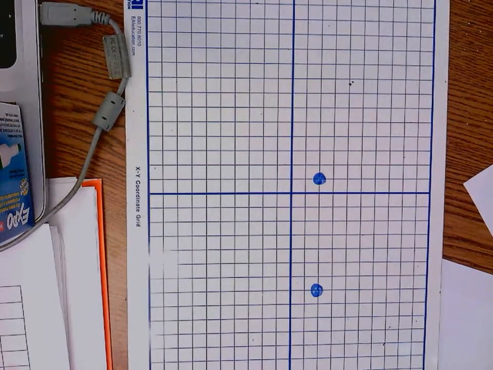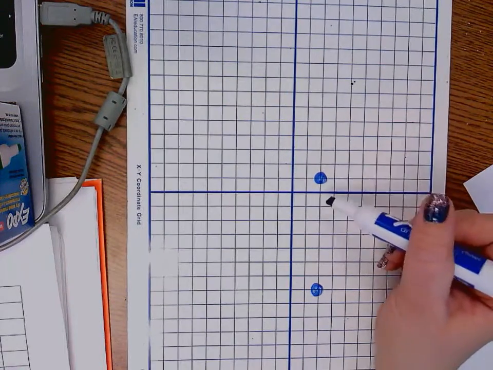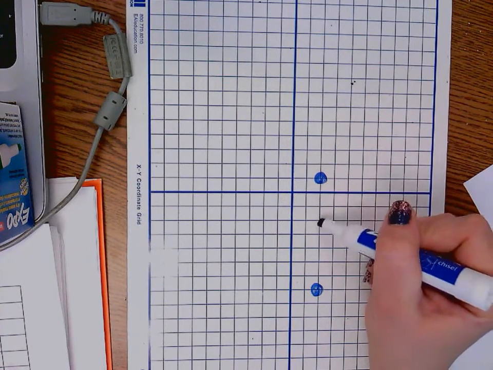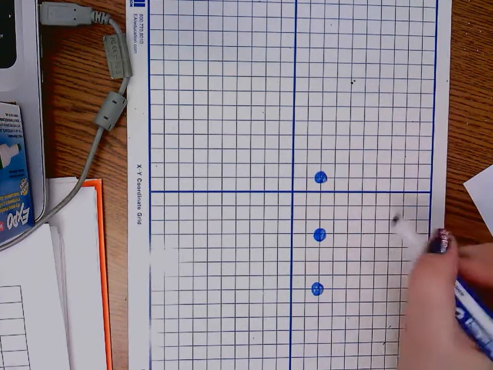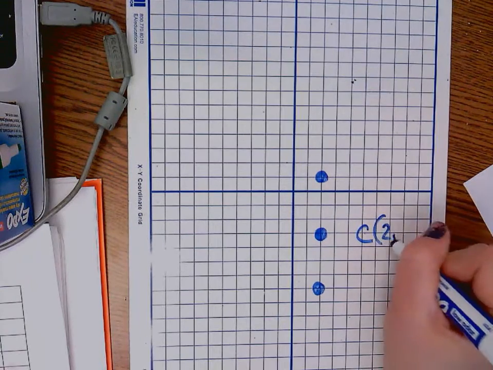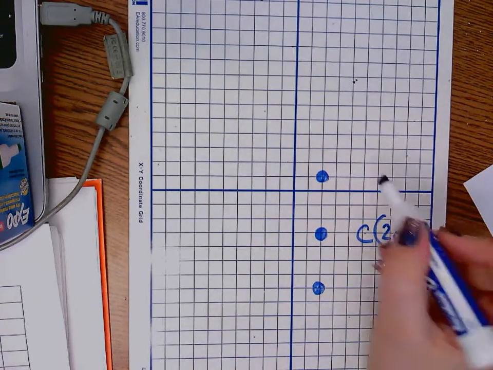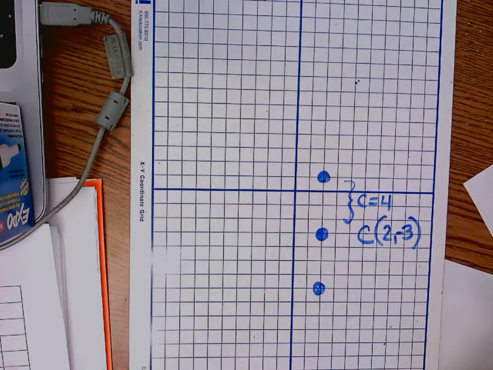So I can find my center. So my center would be halfway. So what's that total distance? 8. So 1, 2, 3, 4 would be my center. So I already know that my center is at 2 comma negative 3. I know that my C value is 4, and I can figure out the rest of this ellipse.